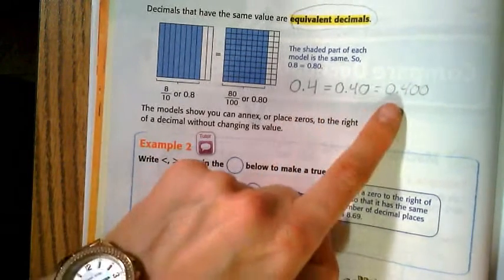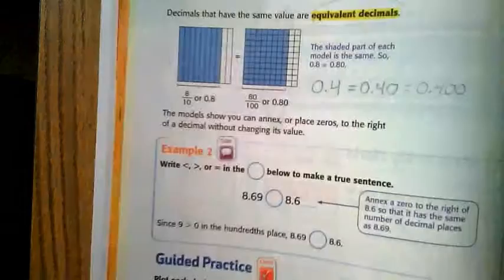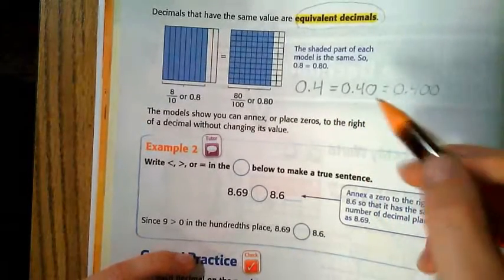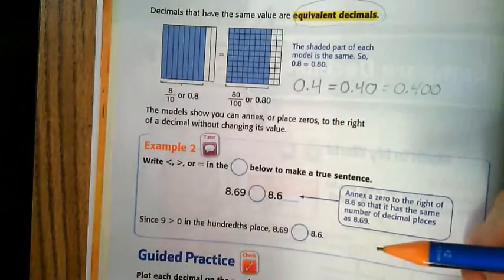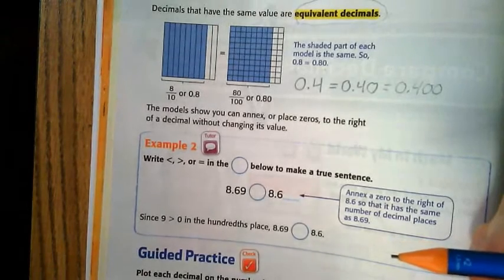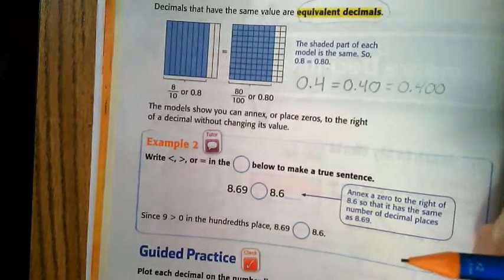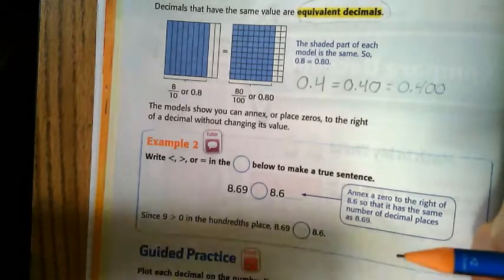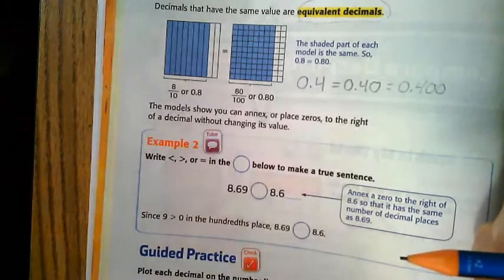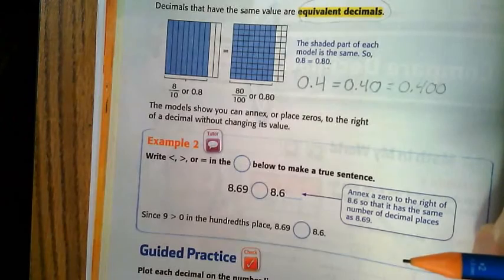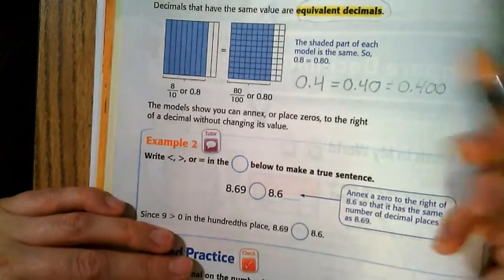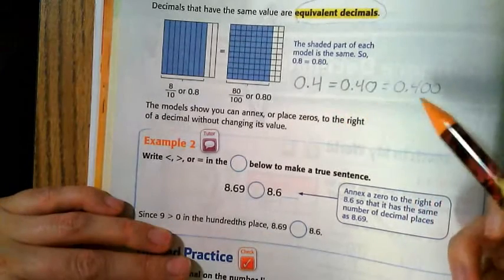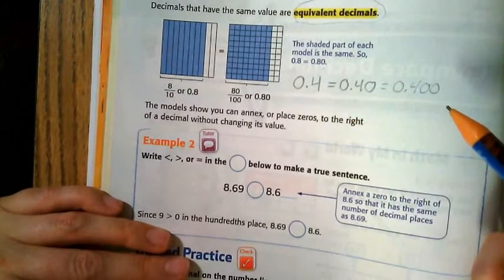Each of these decimals are equivalent. They have the same value. They just have a different name. They look a little different. Remember, I talked about me at home and me at school. I'm the same person. But at home, I dress differently. My name is Lauren. That's what my friends call me. At school, I dress in my very nice clothes, and people call me Miss Ross. I have a different name and I look different, but I'm the same person. These decimals have different names and they look different, but they're the same decimal.